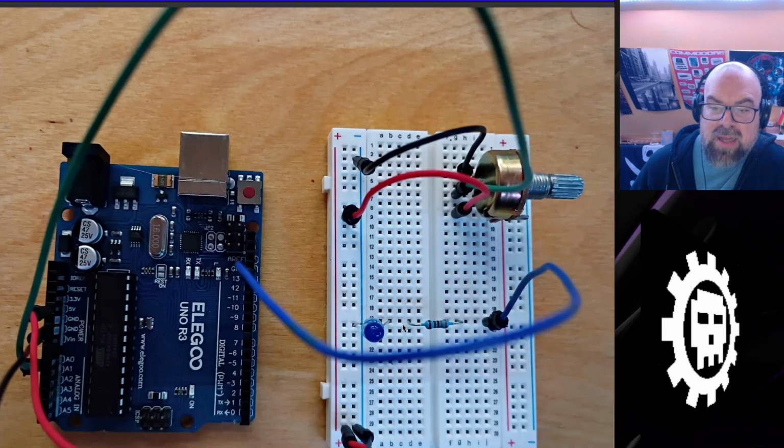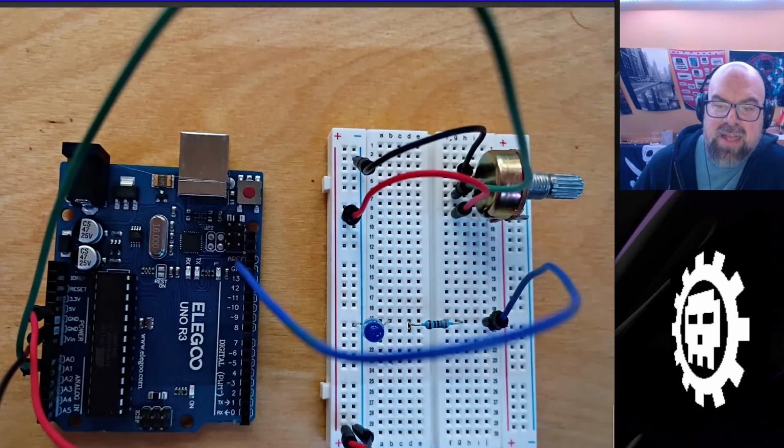And thank you, Alex, in your comments. You said I did not say the value of the resistors.